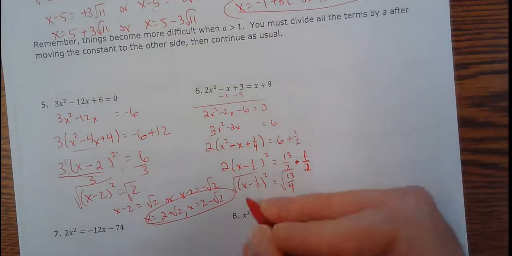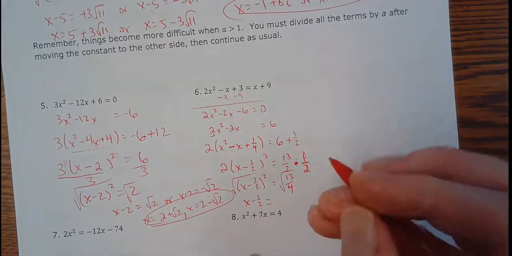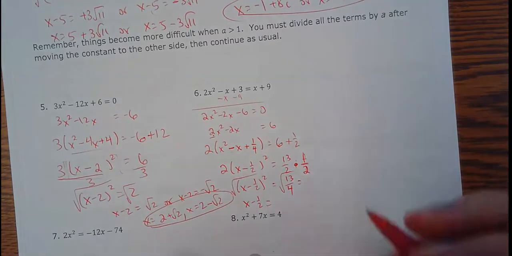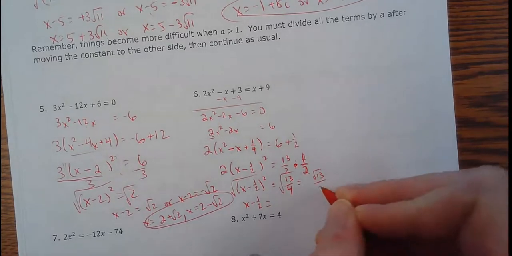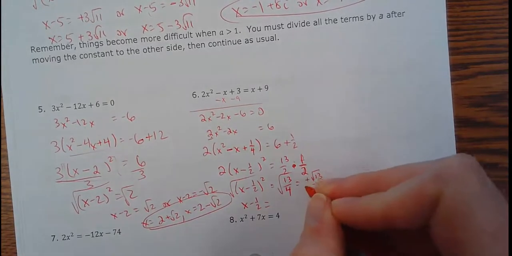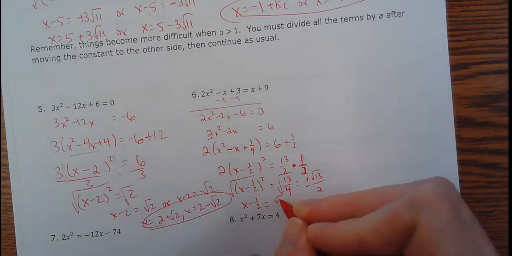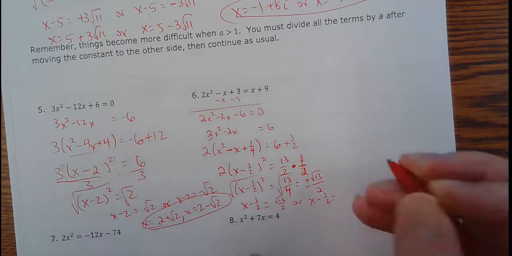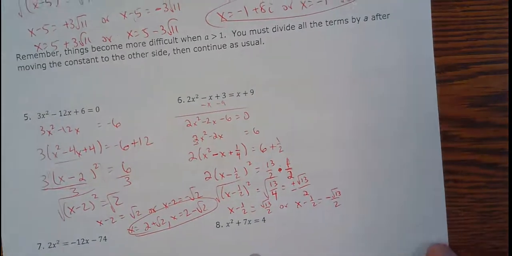So x minus 1/2 is going to equal... Now, if I want to simplify this, I'm supposed to square root the top and square root the bottom. So square root of the top would be 13, square root of the bottom is 2. Remember, this is the positive and negative root. So this equals radical 13 over 2, or x minus 1/2 equals negative radical 13 over 2.